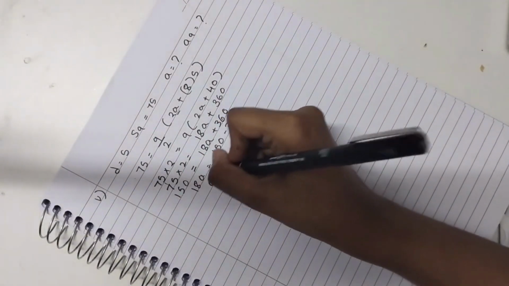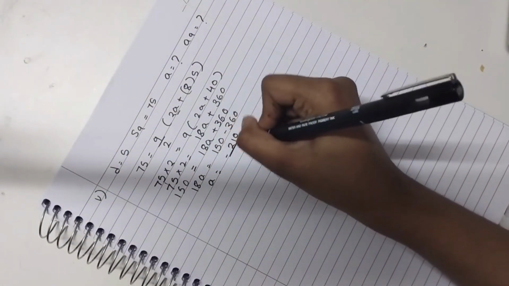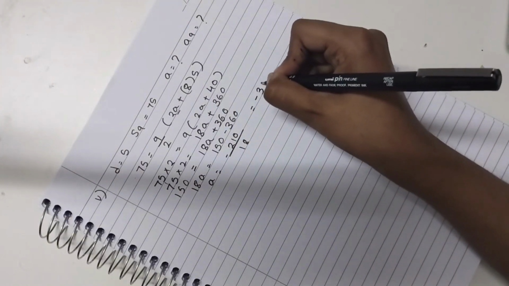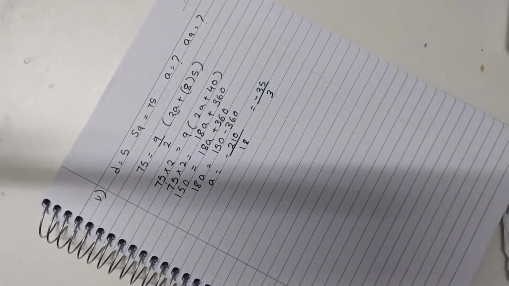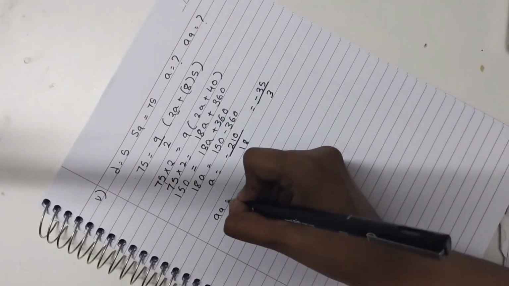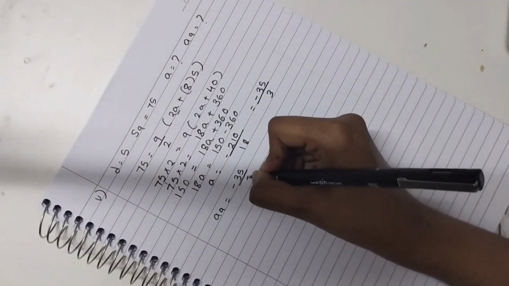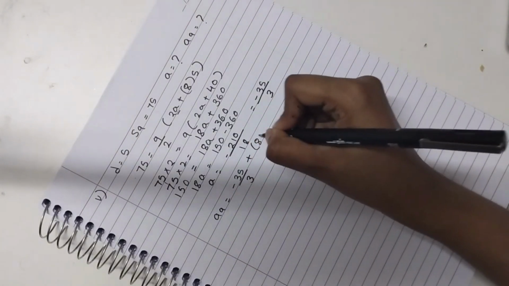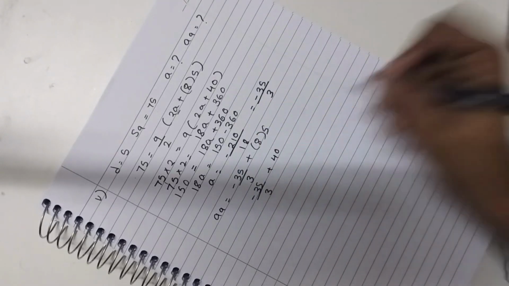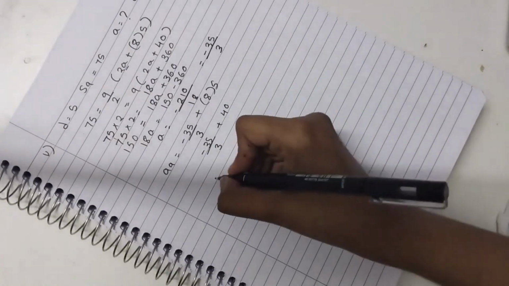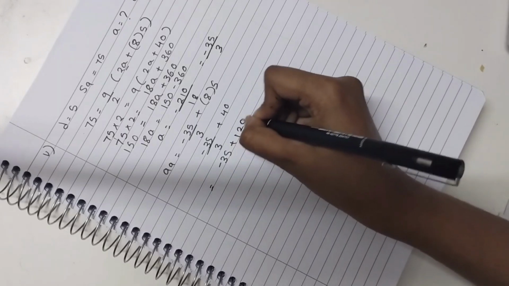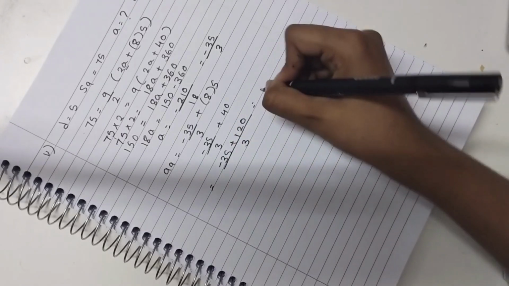So we will get A is equal to negative 210 divided by 18. When we simplify this, we will get the value as negative 35 over 3. Now that we know the value of A, we need to find the value of A9. So A9 is equal to negative 35 over 3 plus 8 times D, which is 5. So negative 35 over 3 plus 40. So the value of A9 is equal to negative 35 plus 120 divided by 3, which is equal to 85 over 3.